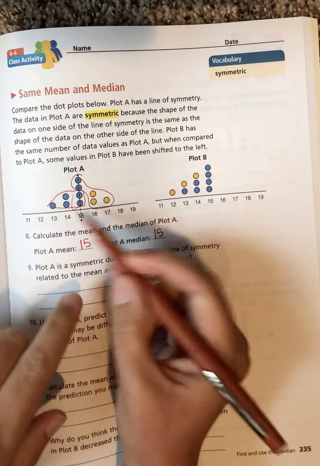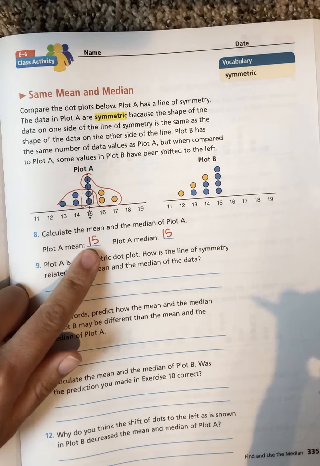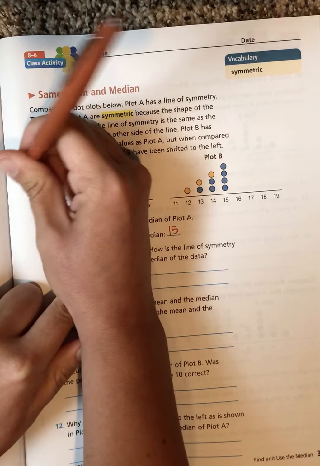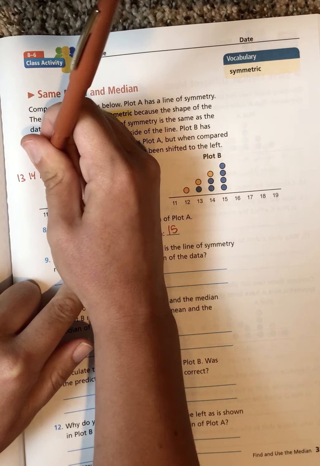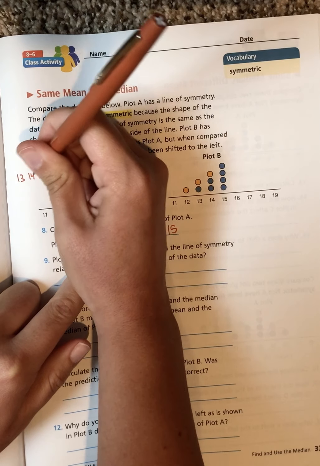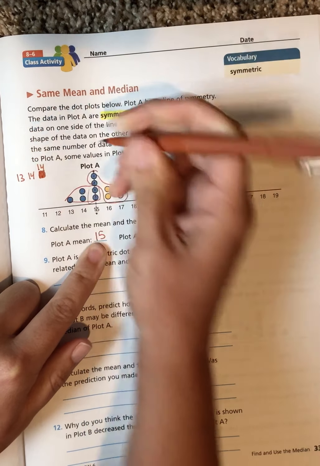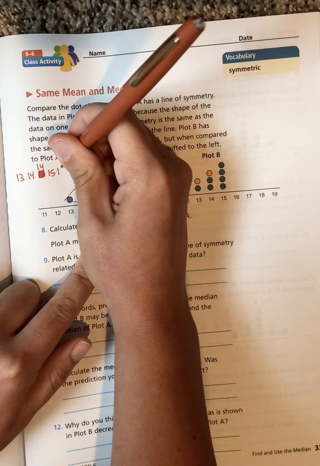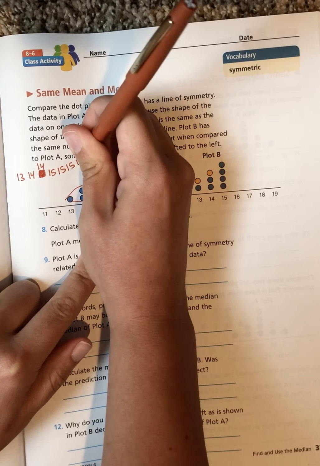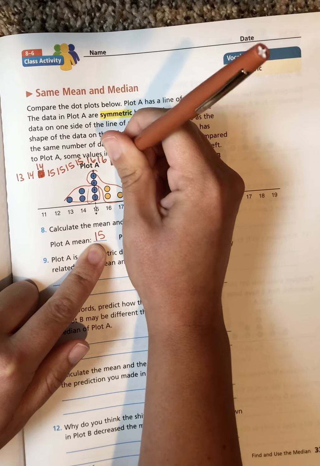And again, if that's confusing for you guys to try to find the median just by looking, then I would recommend writing your values down. So you could have 13, 14, I was supposed to have another 14 in there. 13, 14, 14. And then there's 4 15s. So 15, 15, 15, 15. And then there's 2 16s. And then there is a 17.